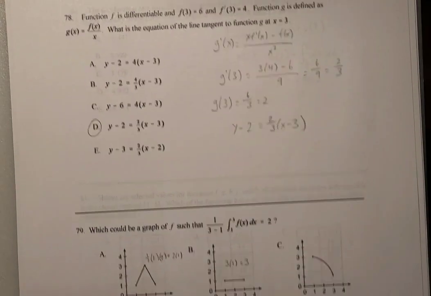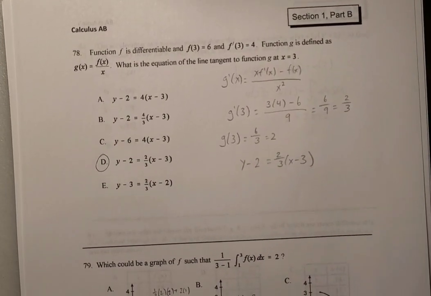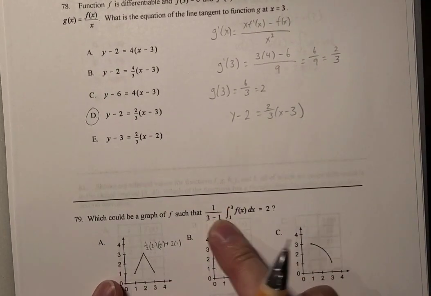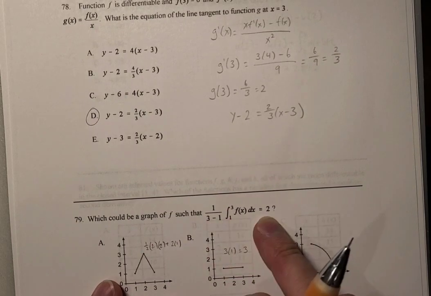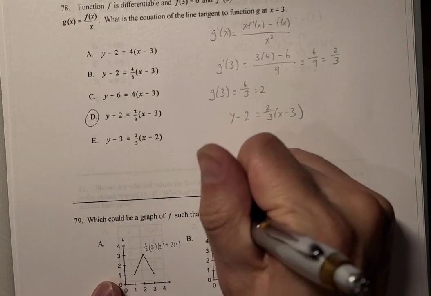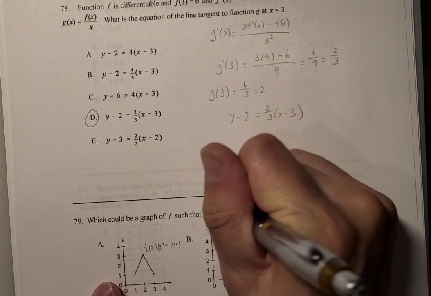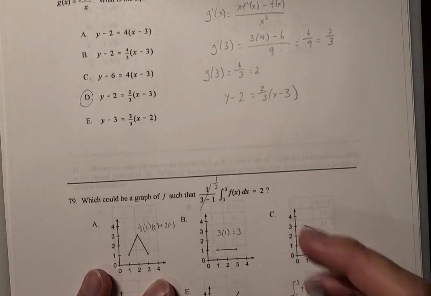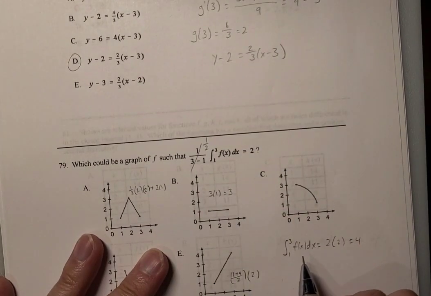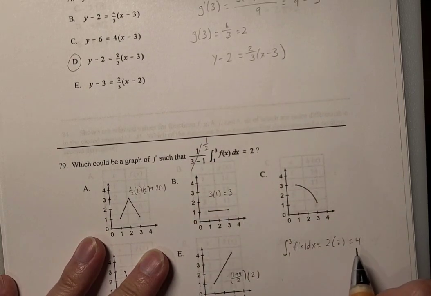Okay. Which of the following could be a graph of f such that this integral, and then times 1 over 3 minus 1, is equal to 2. Okay. So this is the same thing as half, right? So I just move this half over to this side, so I'll multiply by 2 on both sides. So the integral from 1 to 3 of f of x dx is 2 times 2, because I'm, again, multiplying by 2 on both sides, which is 4.